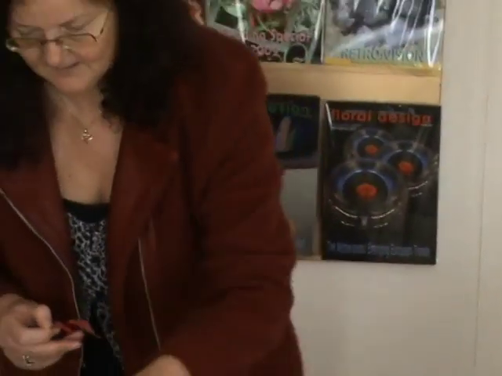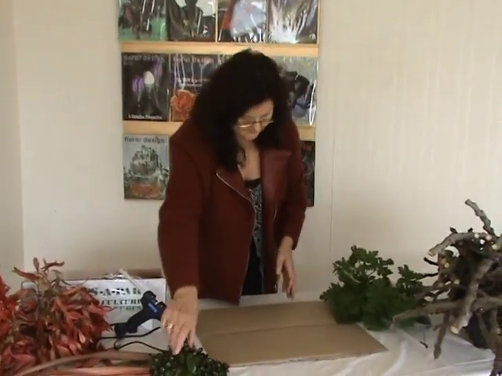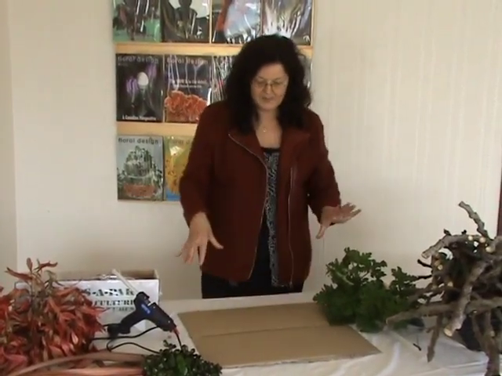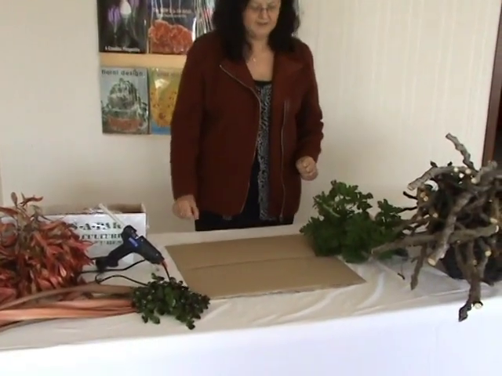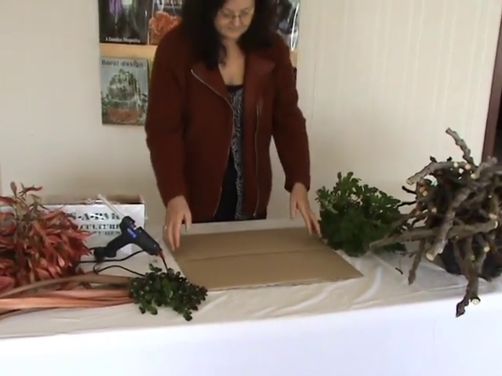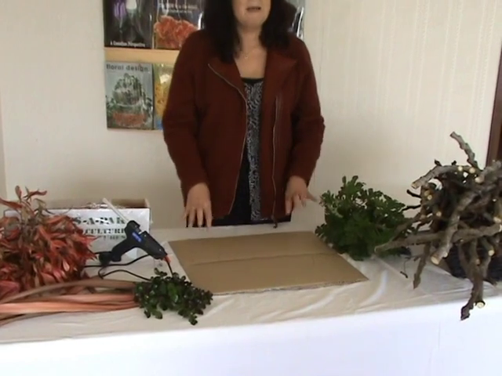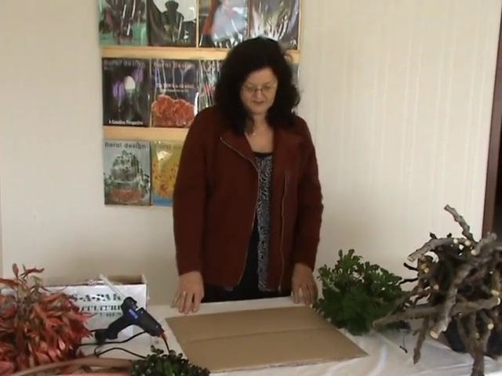Now to start this design, we are going to have a big, beautiful, knobbly centerpiece for a coffee table. And this is where the word scale comes in, because scale is about how big do I want to make this design for where it's going, and therefore how big the plant material is going to be.